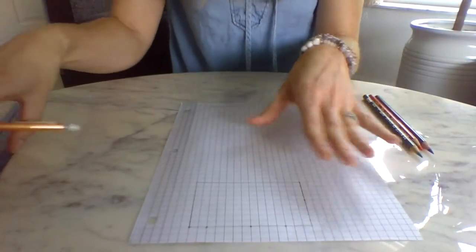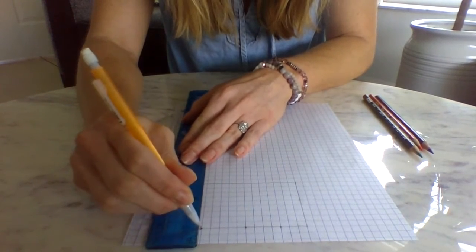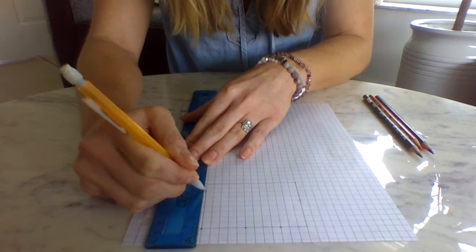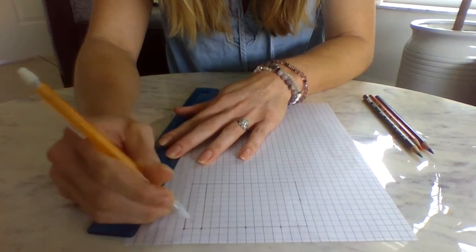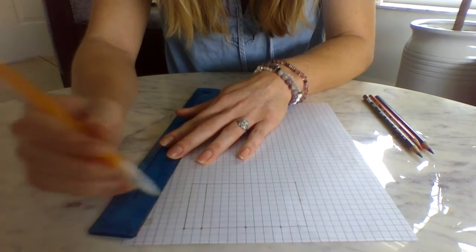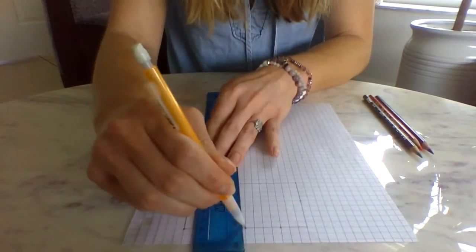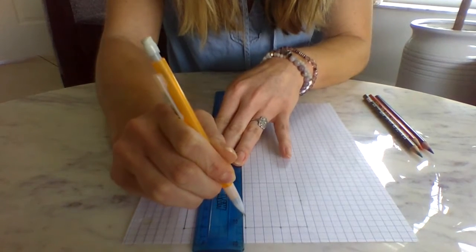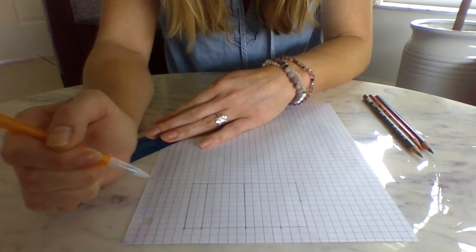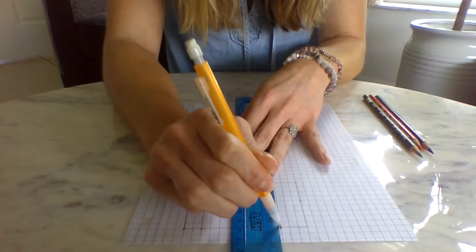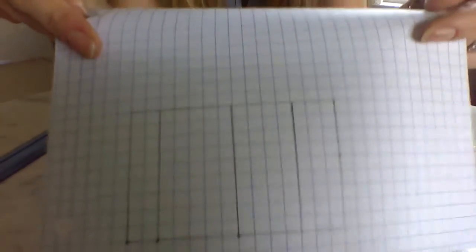Okay, it's time to put in our grid. So starting from the second dot that we made, we'll line up our ruler and stay on that line until we reach the top of our rectangle. So we now have a column of 2 squares that goes all the way up. This next dot, the third dot that we made, will also draw a vertical line that goes all the way up to the top of our rectangle. The same for the fourth dot, a line that goes all the way up to the top. So it's the height of our rectangle.